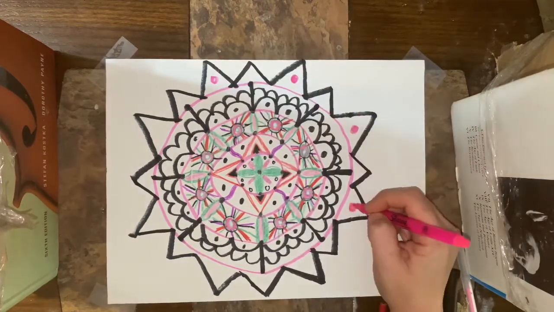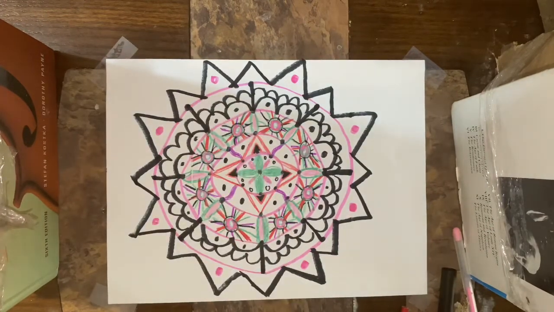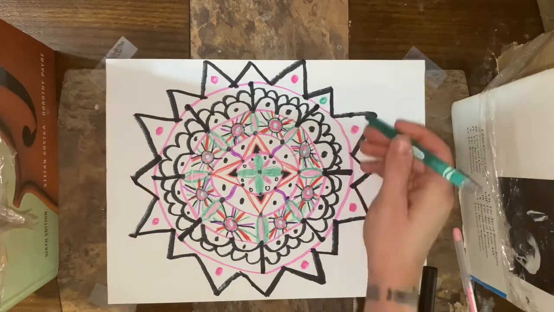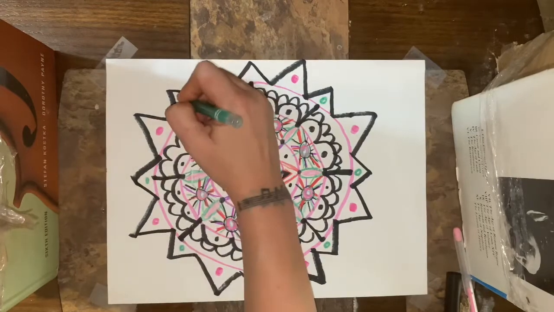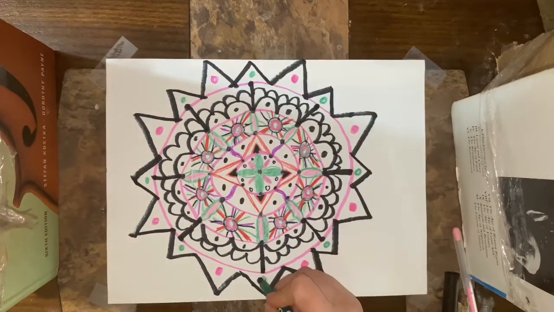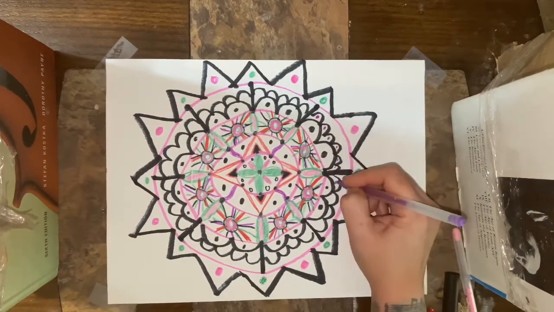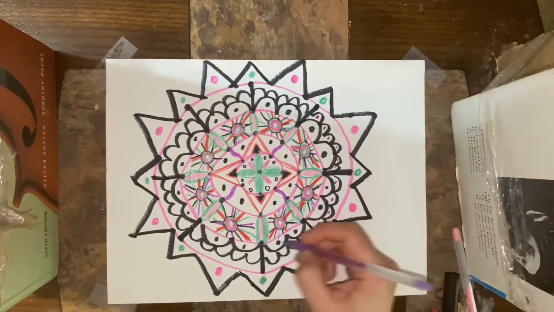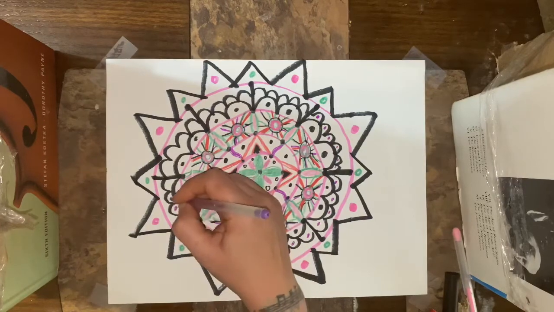So this is a good spot to look over your picture again and see what colors maybe you need to bring into that outer portion. I thought, okay, I think I need some more pink and some more teal. Then I started going back into the sections that I had already completed just to see if there was anything I could add to make the whole thing look more balanced.